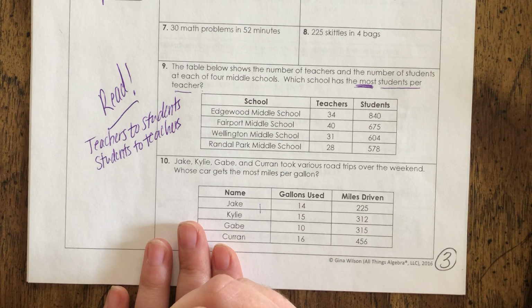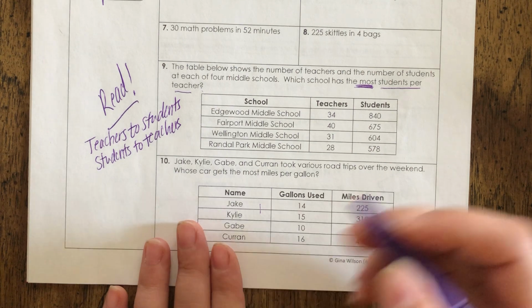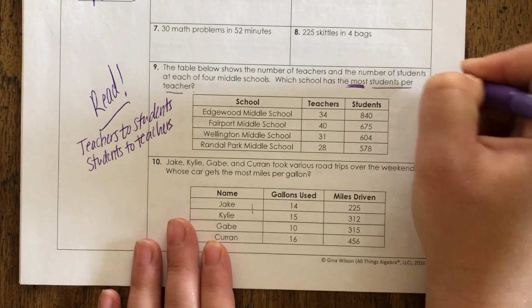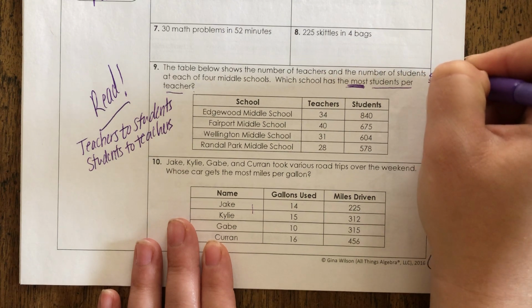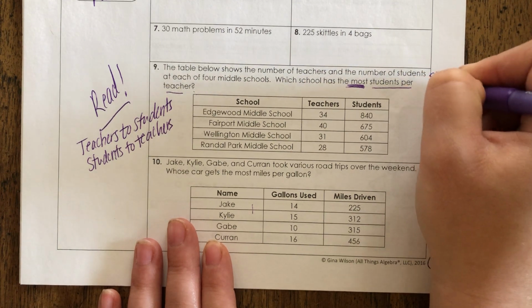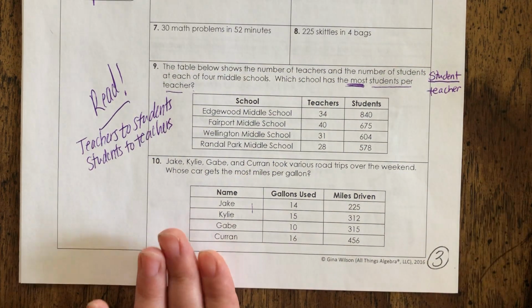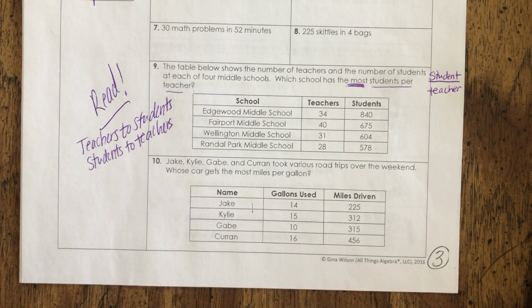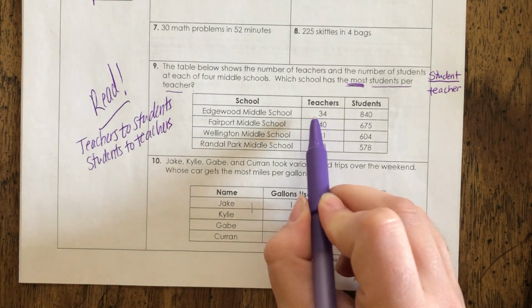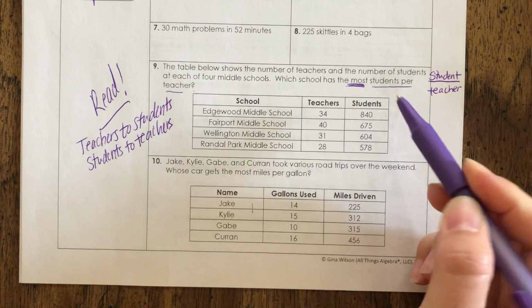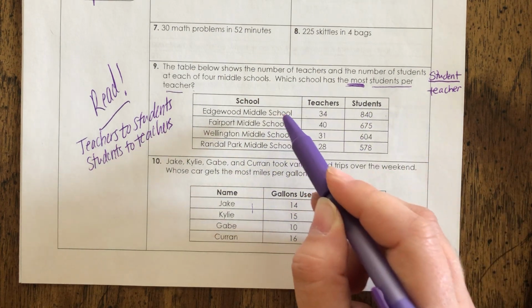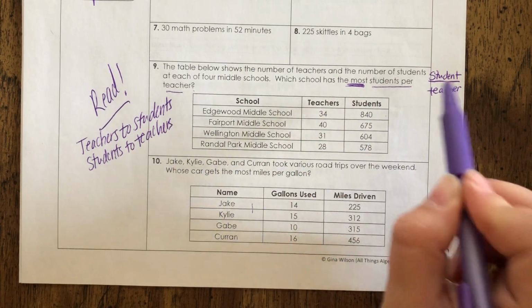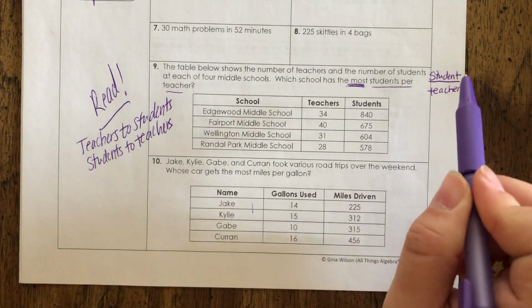So if we want to set up our fraction for this example, on top will be student, on bottom will be teacher. So this is going to be a little bit trickier for us because instead of us working this way, we are actually having to work backwards because our ratio, the rate they want us to look at, matters.